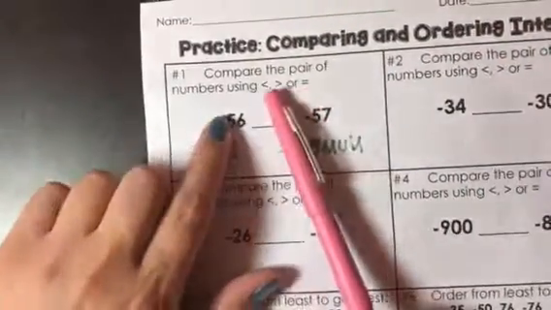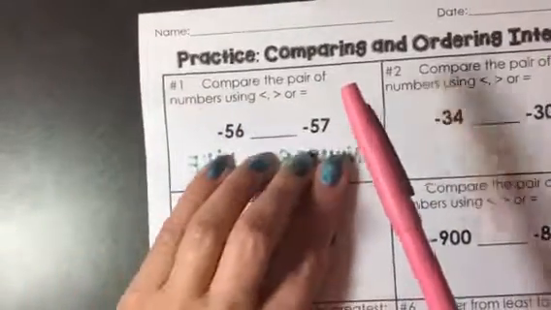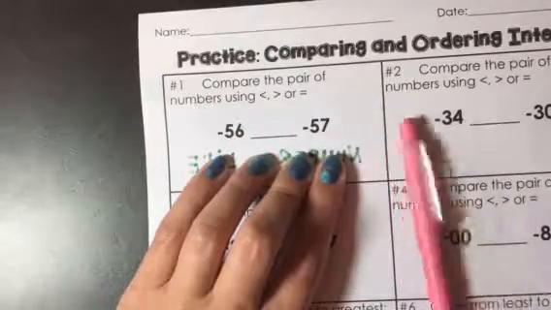Compare the pair of numbers using greater than, less than, or equal to. So looking at these two numbers, negative 56, negative 57. Thinking they're both negative, I'm going to look at my notes.